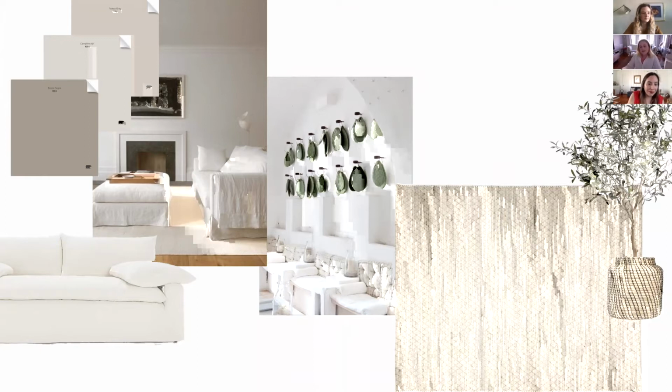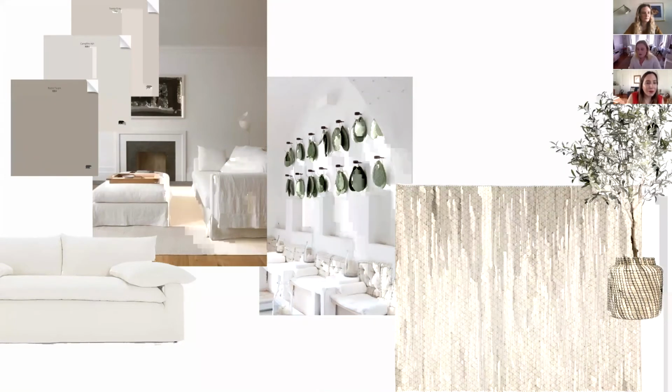At this point, I was looking for a little bit of greenery. Going back to my original image, I loved the use of greenery, so I selected a simple olive tree in a jute basket to introduce a bit of green foliage and natural texture. If you're looking for a pop of green and you love neutral spaces, plants are a great way to add a touch of color to your space.